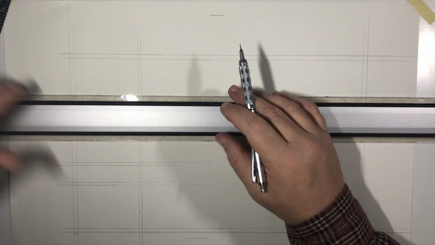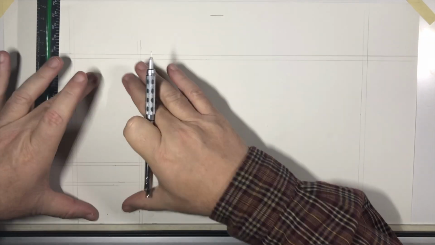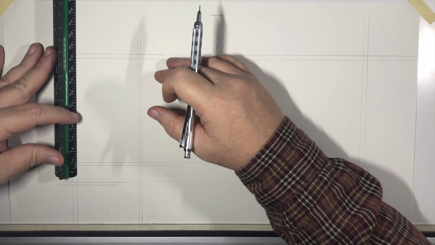Okay, so that's going to be closet space, and they're going to share this closet space with a bathroom. And both of these rooms will actually share the same bathroom. So here, I'm going to measure for a bathroom.